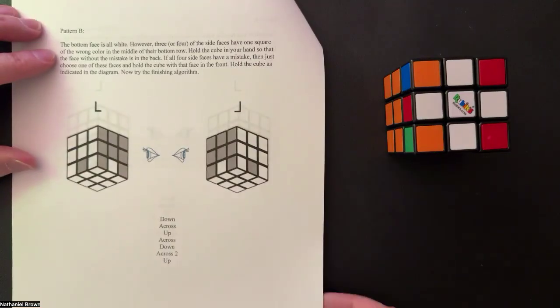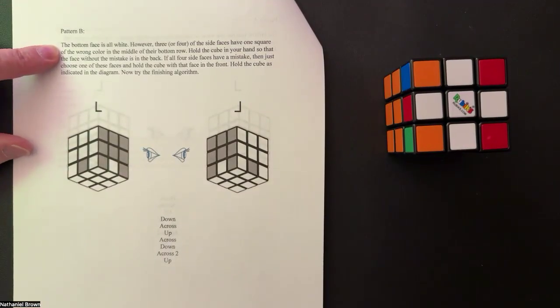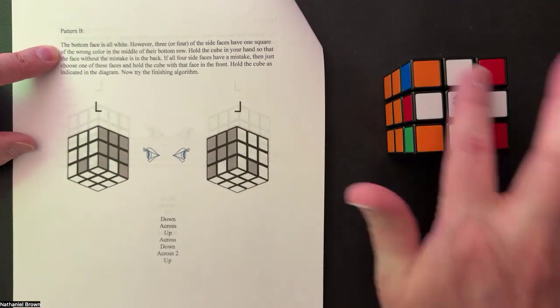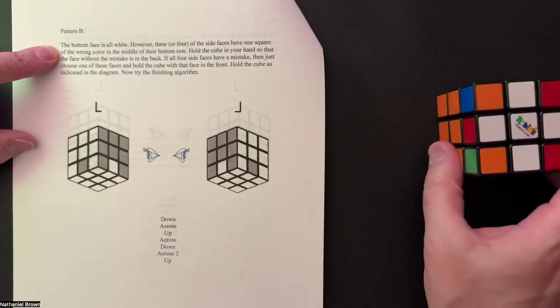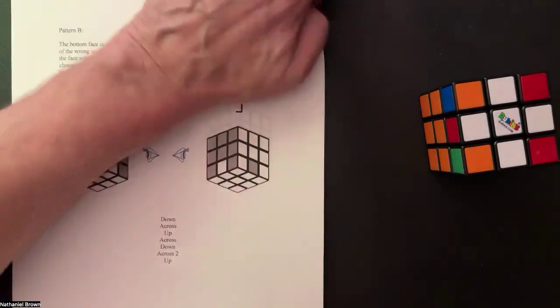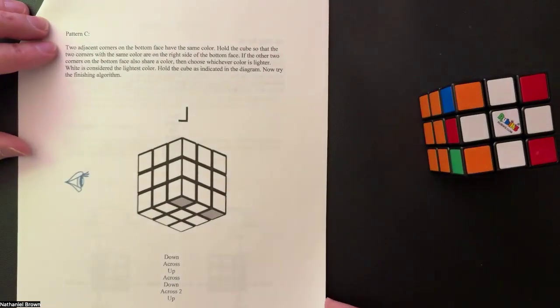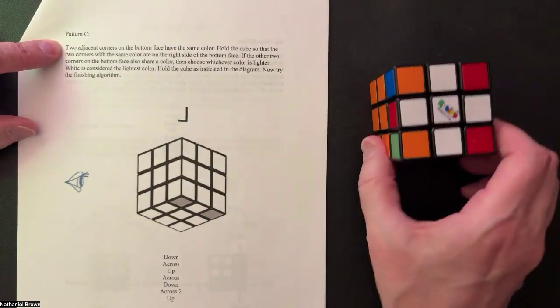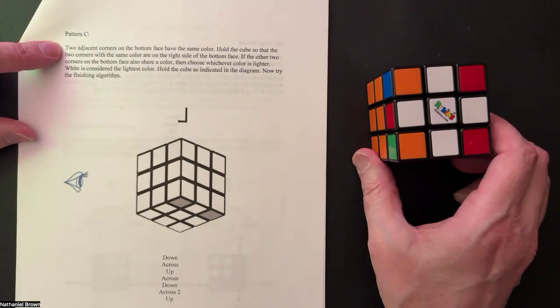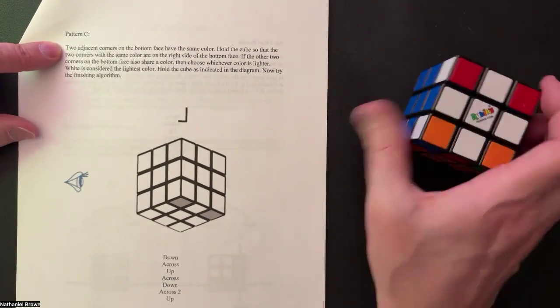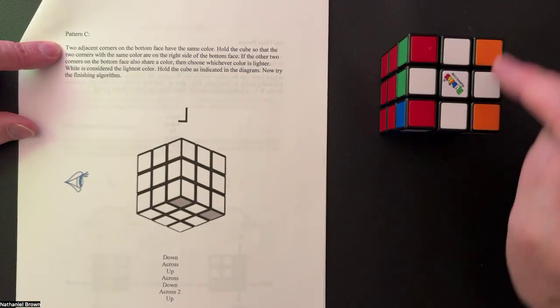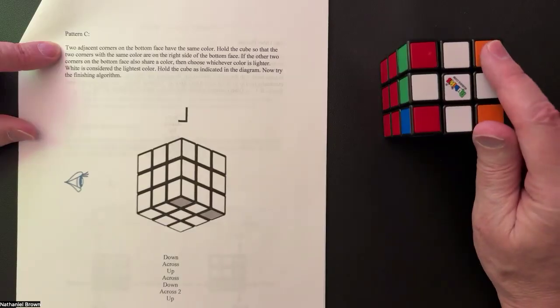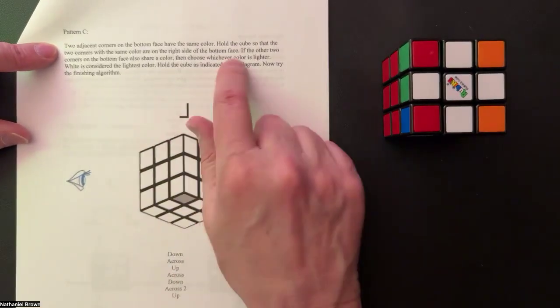What about pattern B? Pattern B: the bottom face is all white. Definitely not, we've got these colored corners. So this is definitely not pattern B. How about pattern C? 2 adjacent corners on the bottom face have the same color. Look at that, orange and orange. These 2 adjacent corners, same color. Beautiful, so this looks like pattern C.